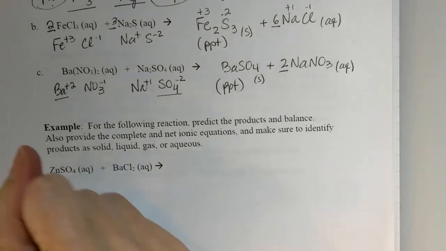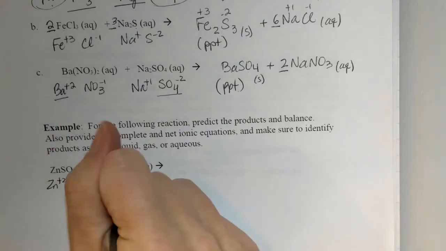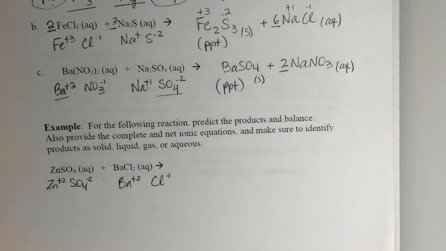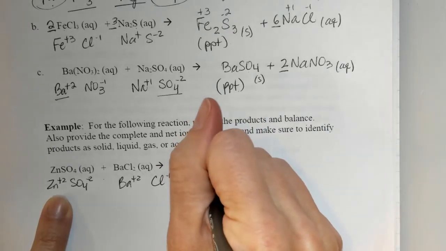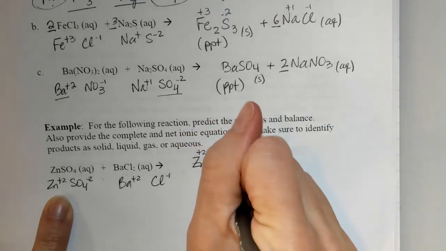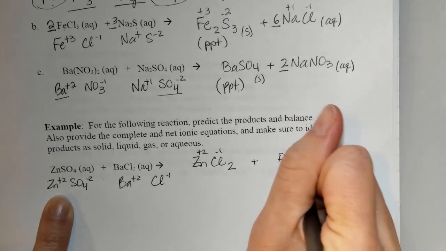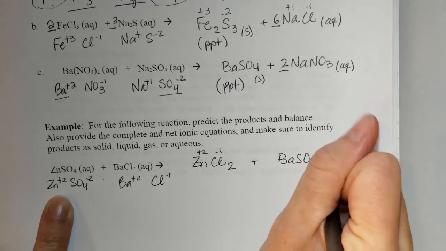All right, so I've got zinc sulfate, so zinc +2, sulfate -2. Barium chloride: barium +2, chloride is just -1. Again, that 2 subscript on the chlorine is not a polyatomic ion, it's a charge balance subscript, so I'm going to ignore that for now. On the product side, the zinc with the chloride, zinc is +2, chloride's -1, so it should be ZnCl2. And then the barium sulfate we saw in the previous example, +2 -2, should be BaSO4.